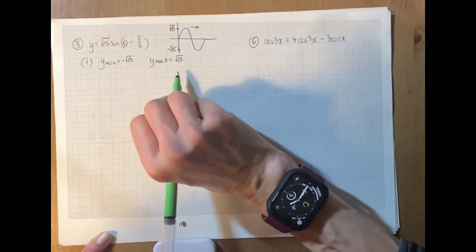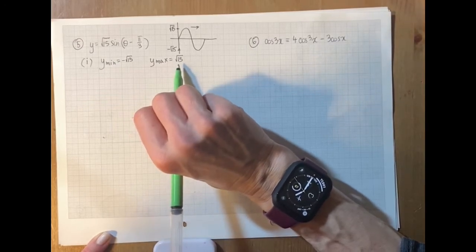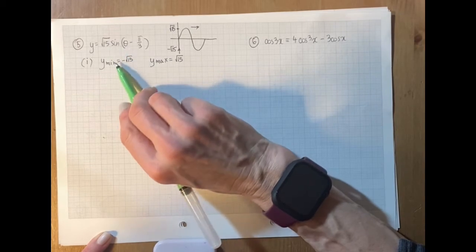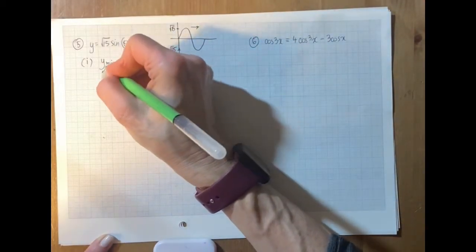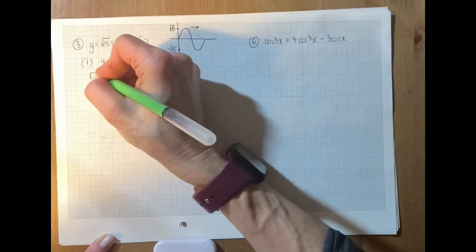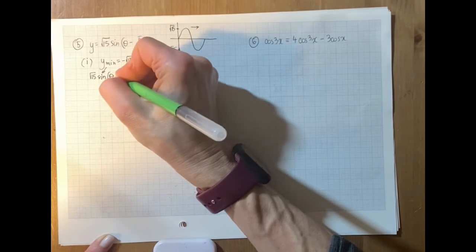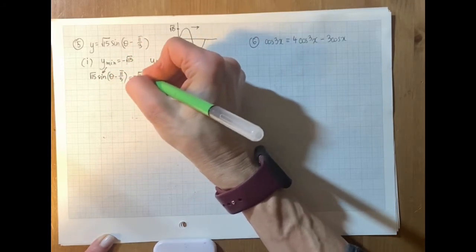Now you have been asked to work out the smallest positive value of theta when this maximum or minimum occurs. So simply solve the equations. That will occur when your y function, root 15 sine, is made equal to minus root 15.